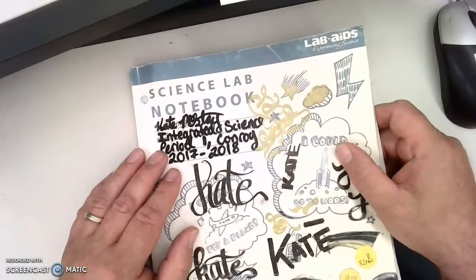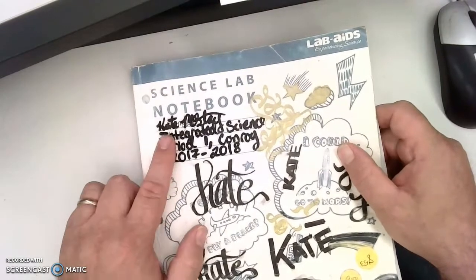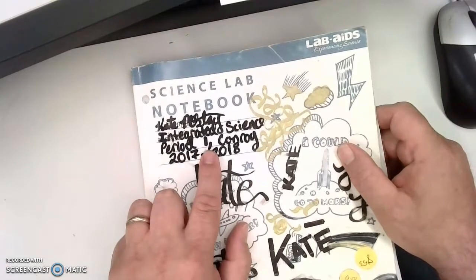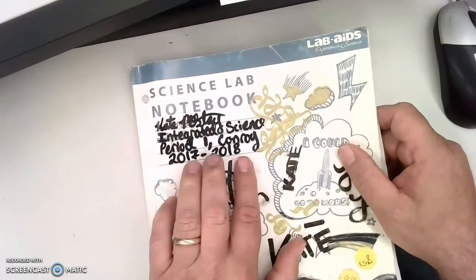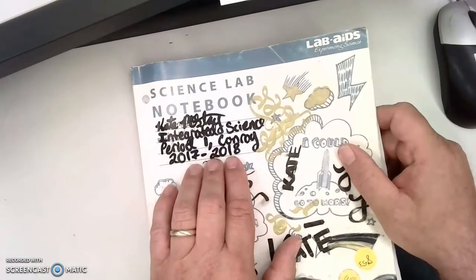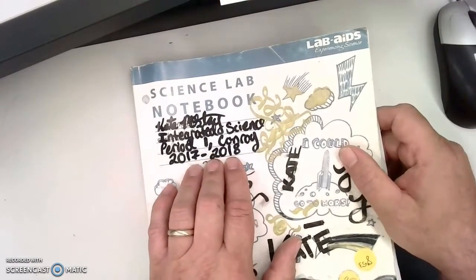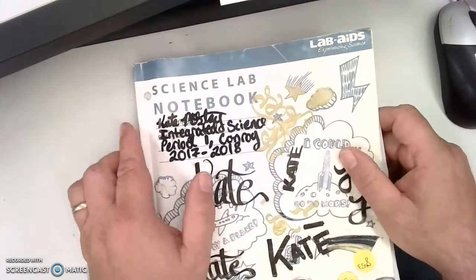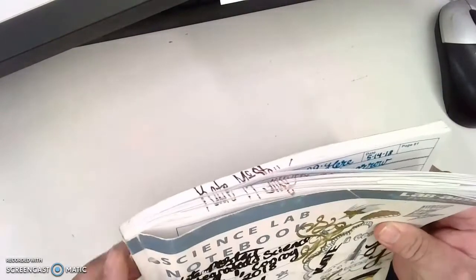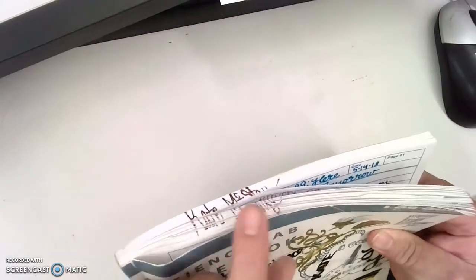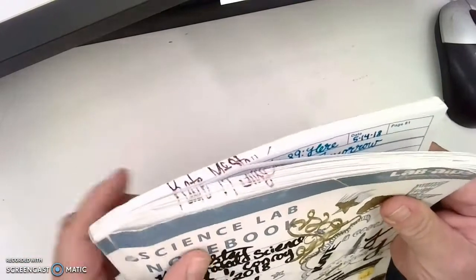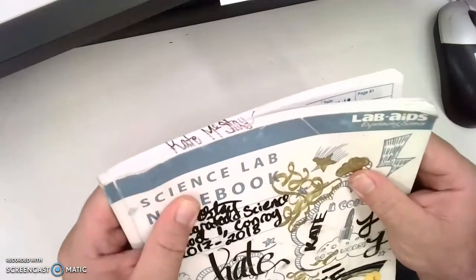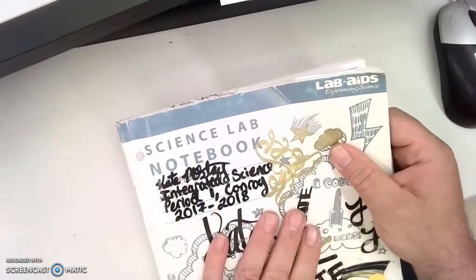On your science journal, what we want to do is you're going to write your first name and your last name, your period, and then who your science teacher is, and then the year. So 2021, 22. You want to do that, and then you also want to write it up at the top as well. So if this is in a crate, you can see the name from the top and you can grab your journal super easy peasy. So that's the plan.